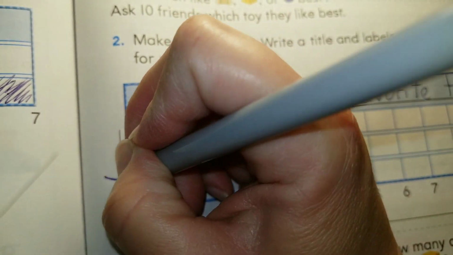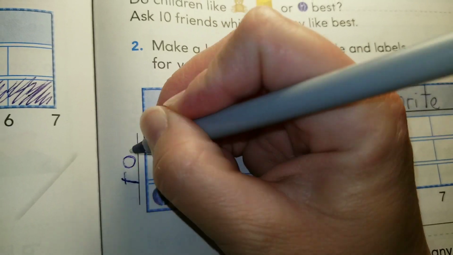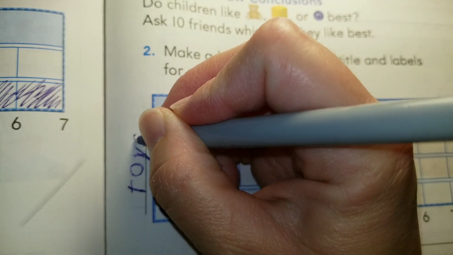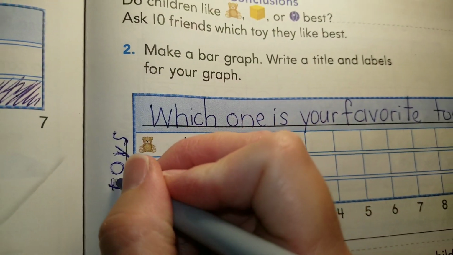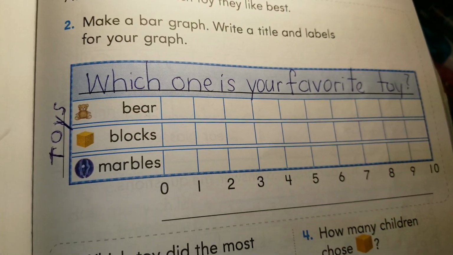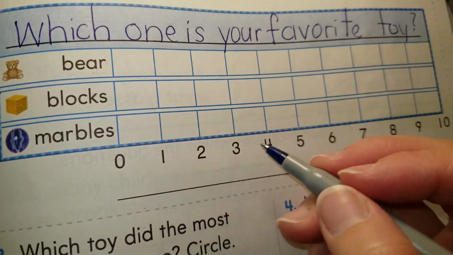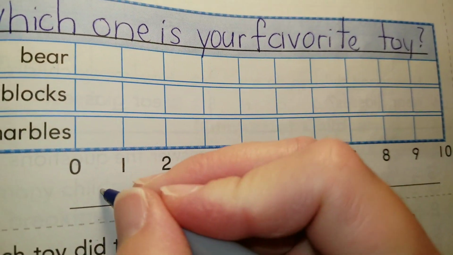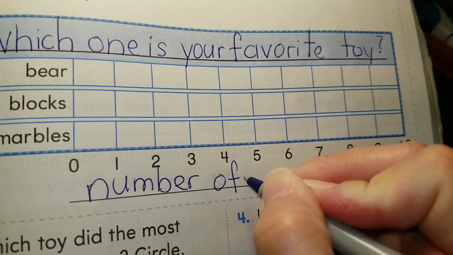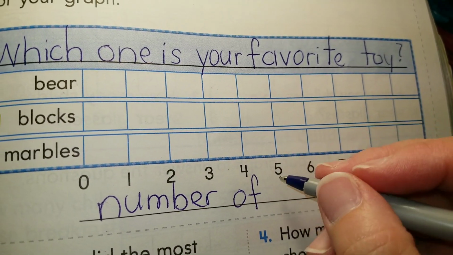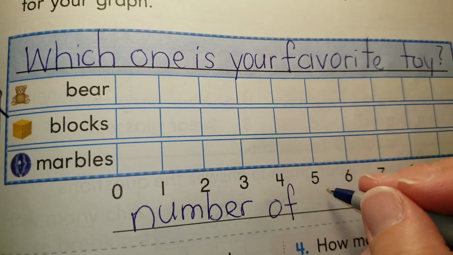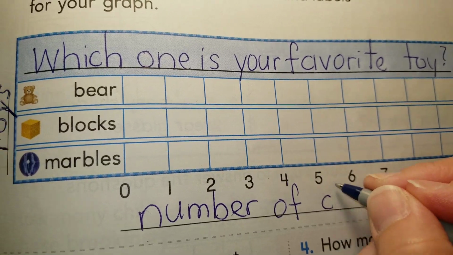Over here, we're gonna try to spell the word toys without making a mess with my book. These are the toys. Toys. And over here, boys and girls, can be the number of children. So the number of children goes from 0 to 10. Number of, by the way, number is a very important side word, right? I remember when we did this side word, number of children.